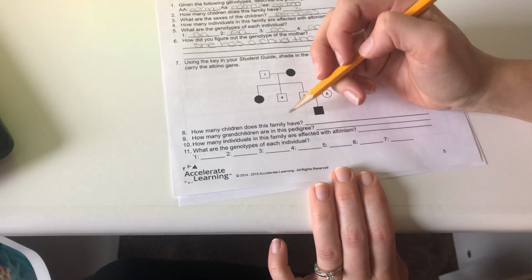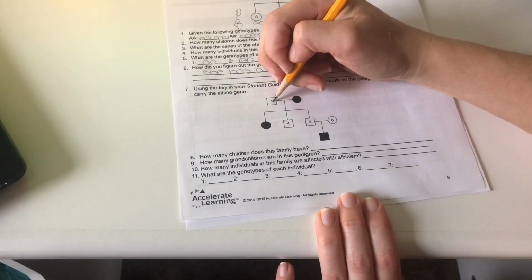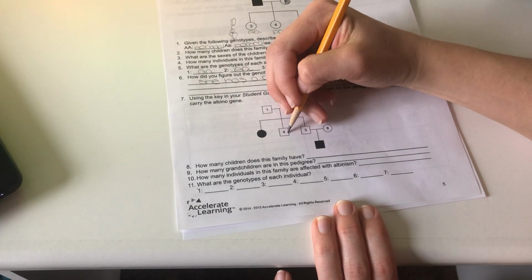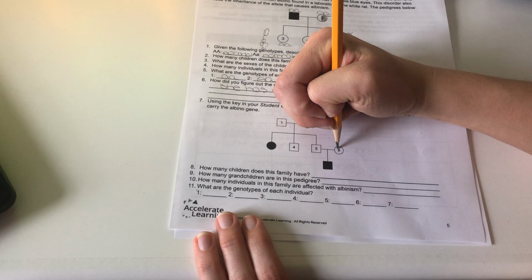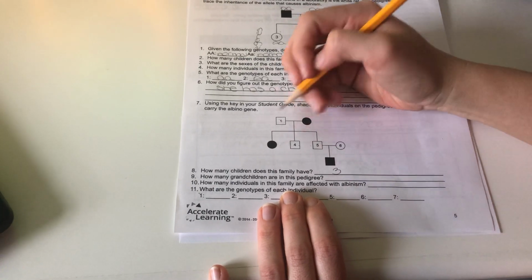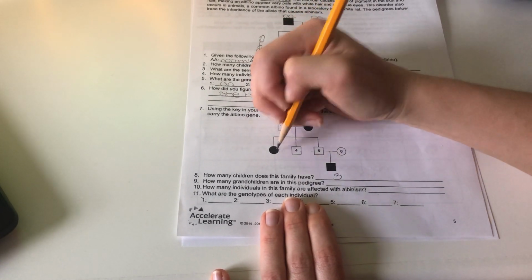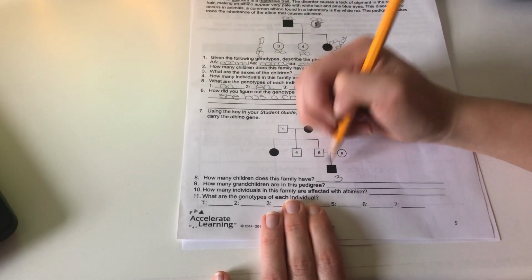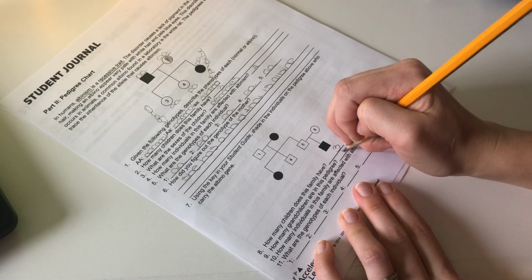Okay, all right, so let's do this one. How many children does this family have? So here's the mom and dad. They have 1, 2, 3 children. If you wanted to count by marriage, you could say 4, but children, they had 3. How many grandchildren? So this is the mom and dad. These are their kids, and then they have 1 grandchild.